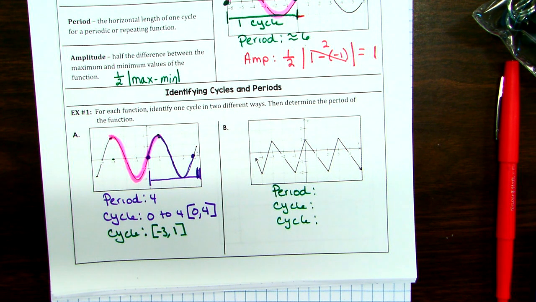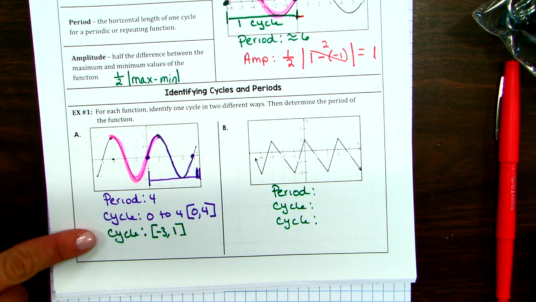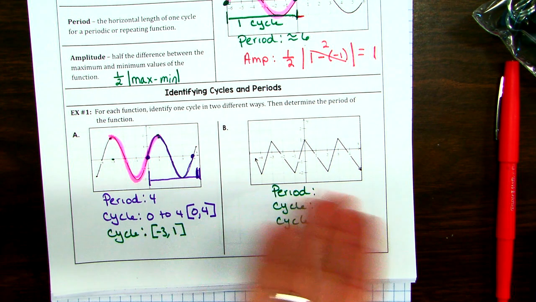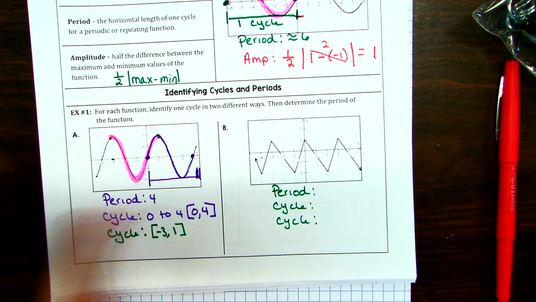Okay, so understand the 2 cycles I chose are just 2 of lots of different examples, okay? So when you do these on the homework, I listed 4 of them and you have to have 2, so I just listed 4 that I see. But if you're unsure if your answer is good or not, let me know and I'll check it for you, okay? Let's look at another one, all right?